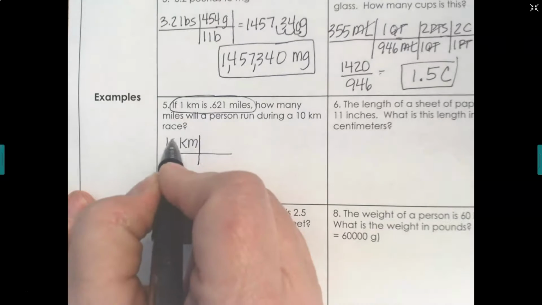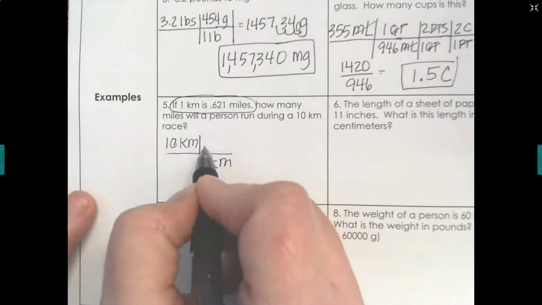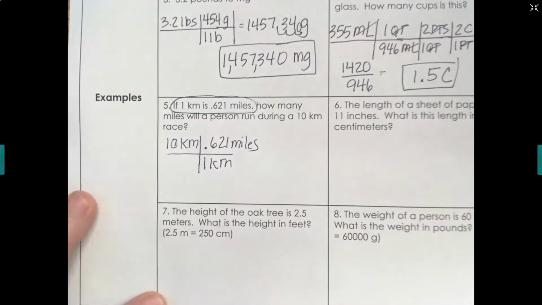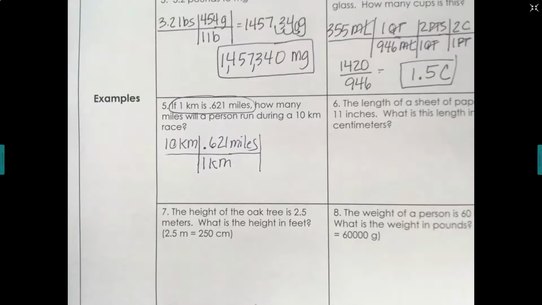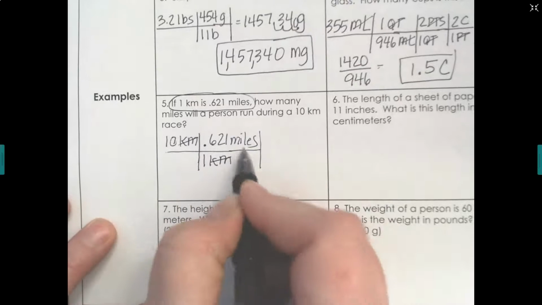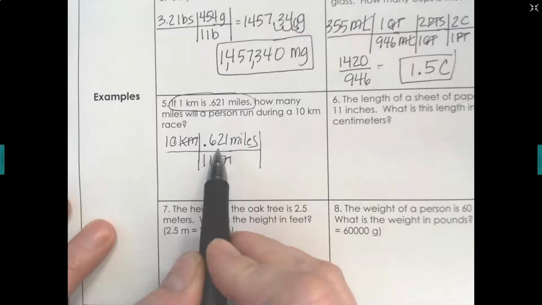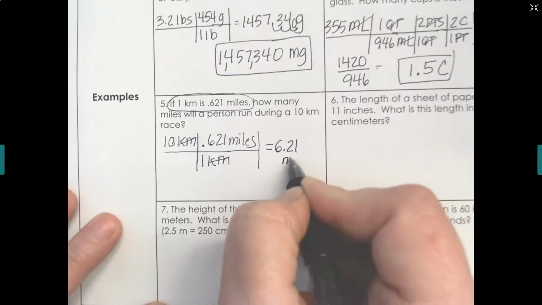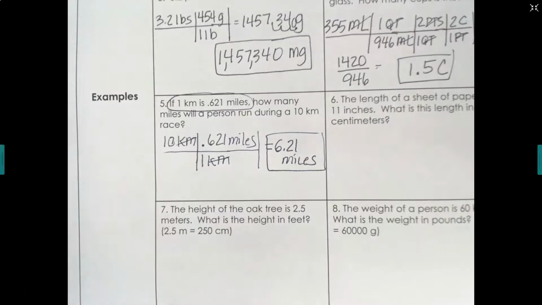Since I have the kilometers on top, the 1 kilometer will go on the bottom and the 0.621 miles goes on the top. Every once in a while you'll get a problem that gives you the hint so you don't have to go through one of those gateways like we did for the first 4. So now our kilometers cancel out. We're in miles, which is exactly what the problem wanted. If you multiply 10 times 0.621, you get 6.21 miles. It's much easier when they give us the conversion factor. It makes it faster for us.